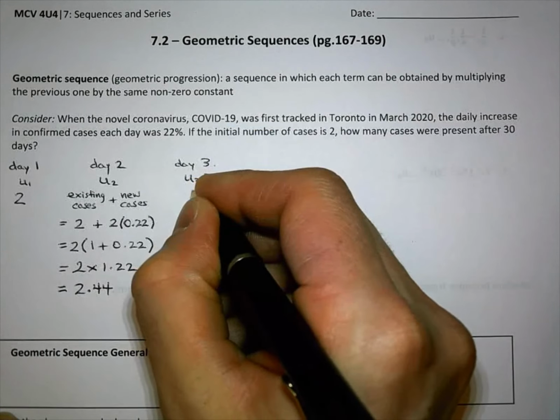Now the question was, how many cases were present after 30 days? So we're talking about day 30 now, U30. Let's do a little note here. For day 30, we want U30.